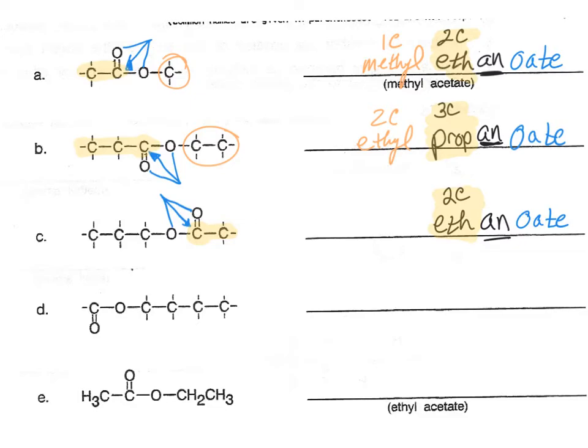And then we're going to put the branch on the other end of it, and that is propyl. Notice that the longer chain is not the main chain. It is the one that includes the C double bond O. So our answer is propyl ethanoate. Let's look at compound D.